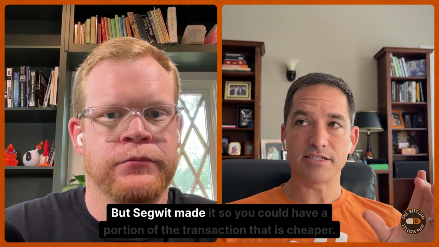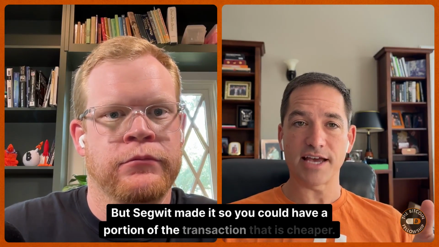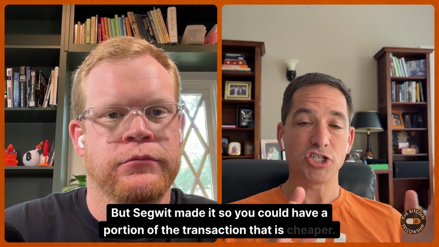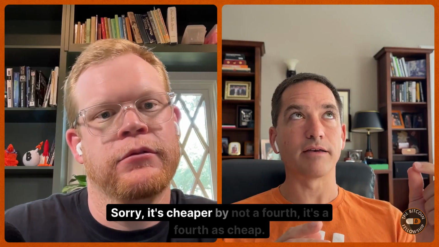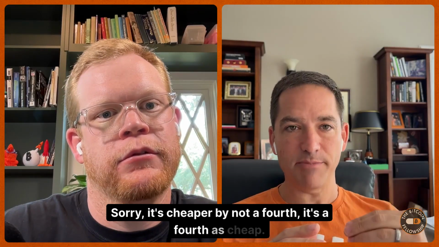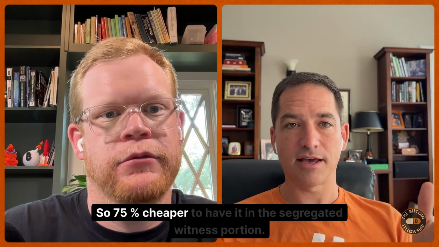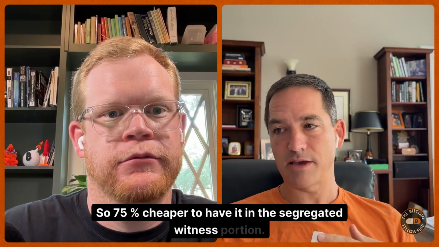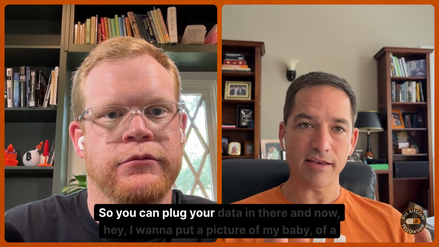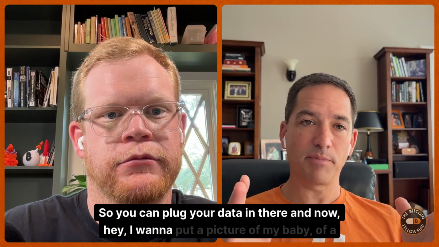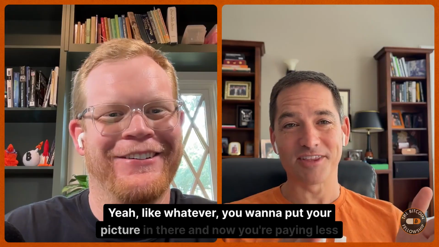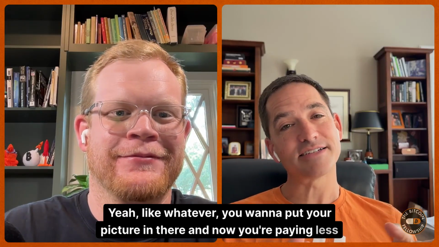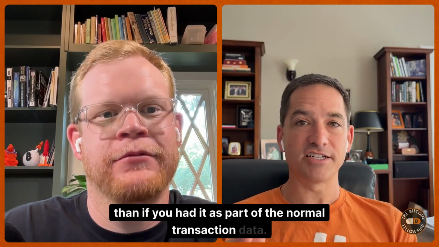But SegWit made it so you could have a portion of the transaction that is cheaper. Okay, it's not cheaper by a fourth, it's a fourth as expensive. So it's 75% cheaper to have it in the Segregated Witness portion. So you can plug your data in there, and now, hey, I want to put a picture of my baby on the block forever, right? Yeah, whatever you want to put in there, and now you're paying less than if you had it as part of the normal transaction data.